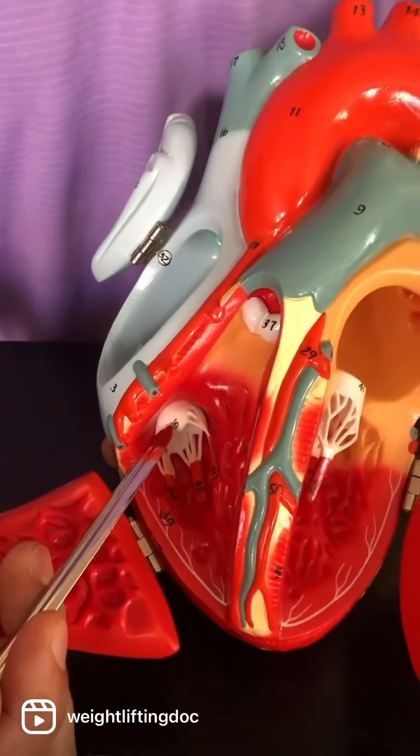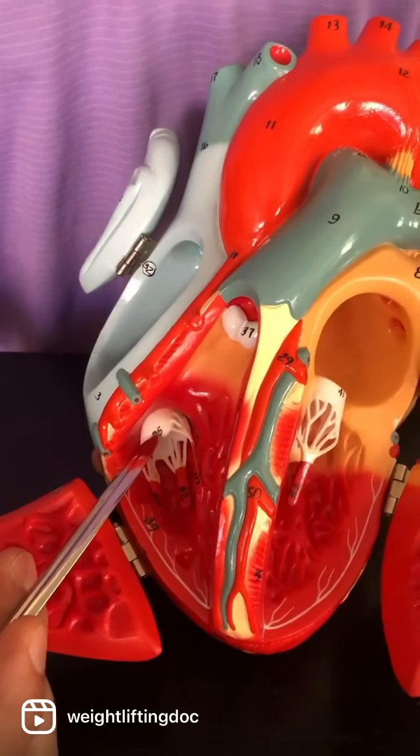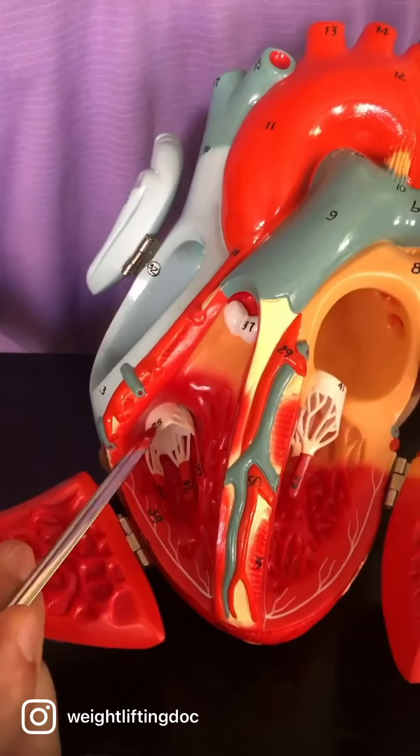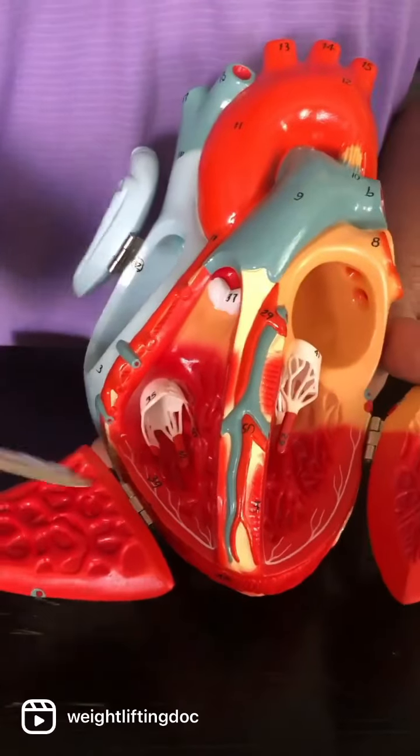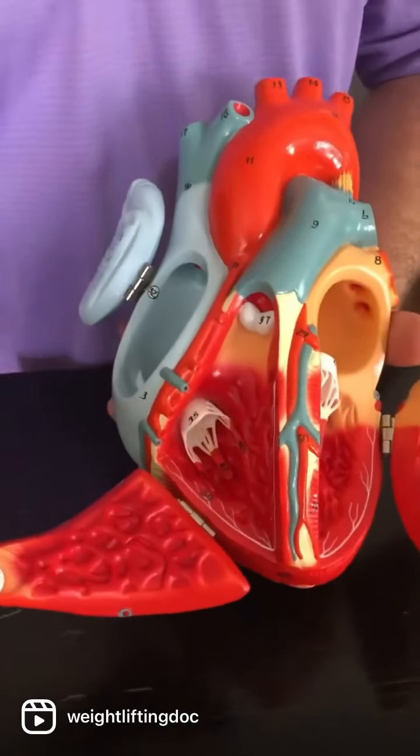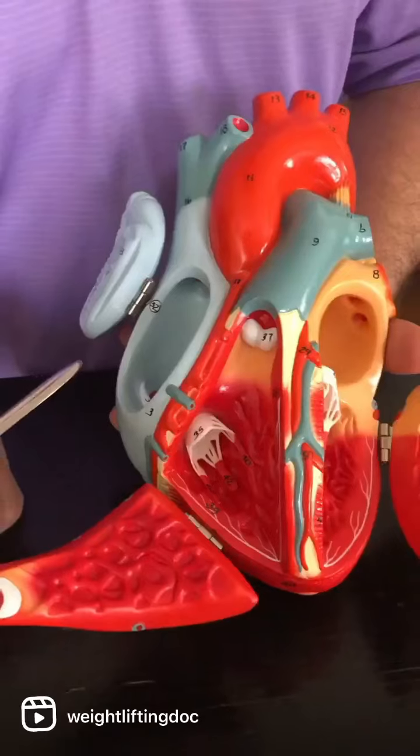So if I'm right on the valve, on this side, it's tricuspid. Think tri on the right, tri on the right, and so that'll help you remember it. We have some other valves. Now those valves are the AV valves, which attach to the chordae tendineae, which attach to those papillary muscles.